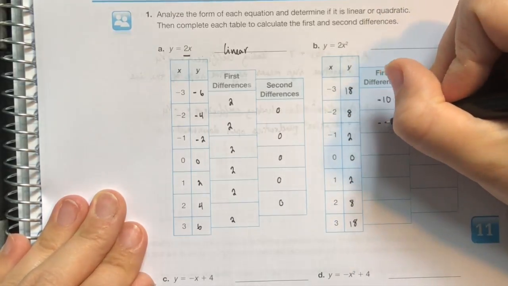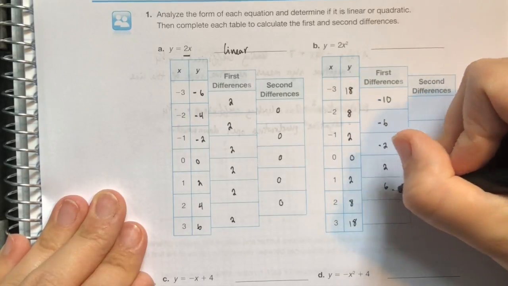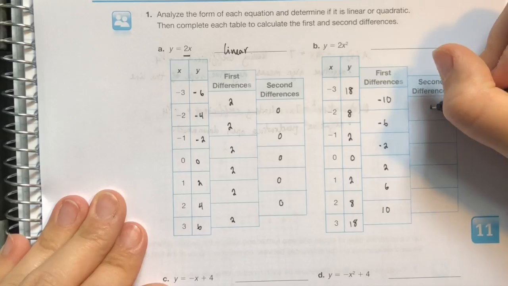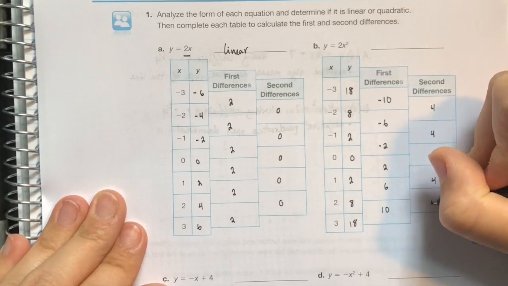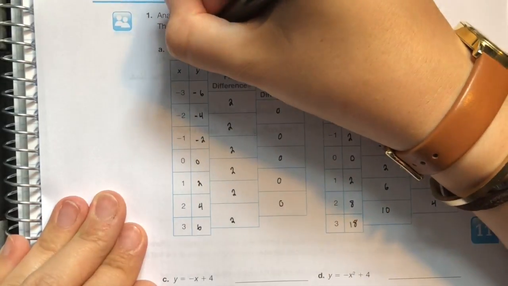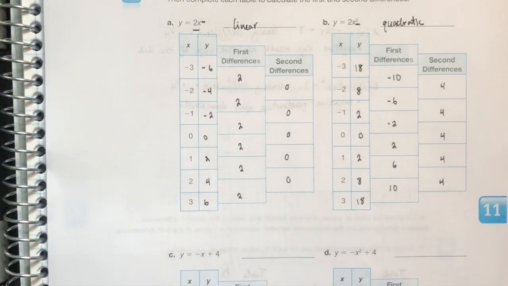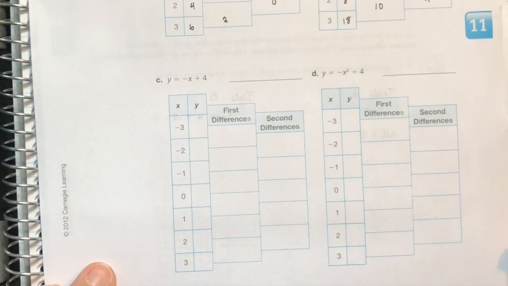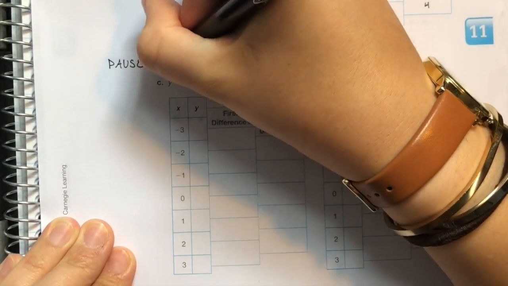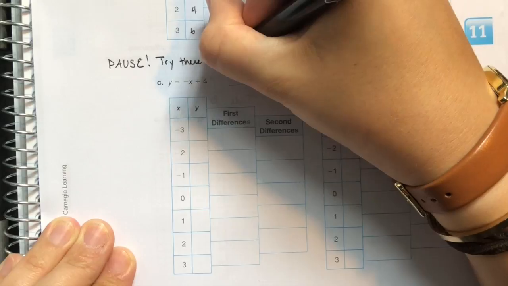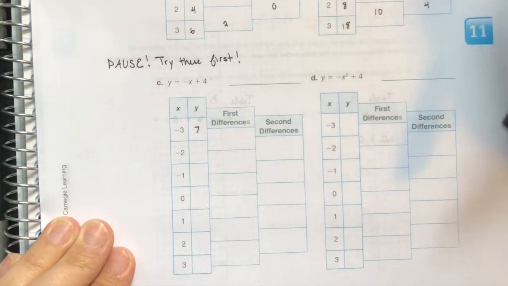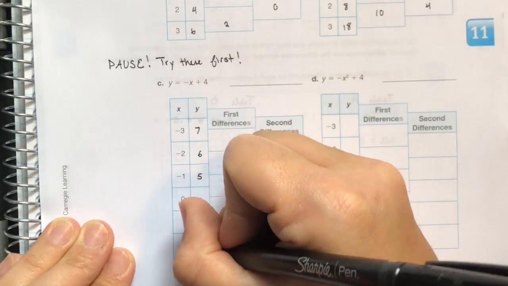So letter A and letter B, I'm doing out quickly for you. This is just subtraction. This is nothing complicated. It's no kind of magic. But when I get 0 second differences, my function is linear. When I get constant second differences, my function is nonlinear or quadratic. So let's pause the video right here. Try these two functions independently and tell me whether they are linear or quadratic.